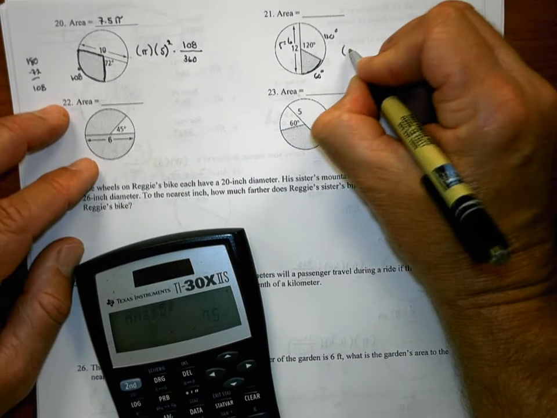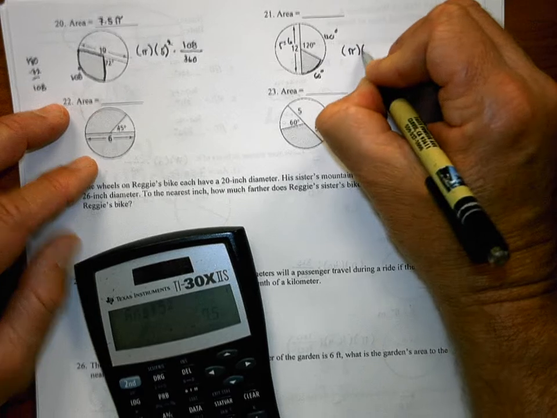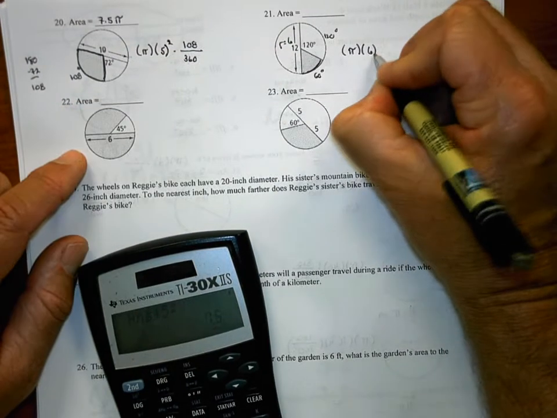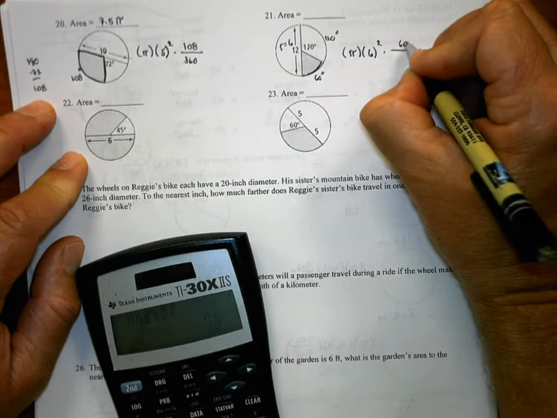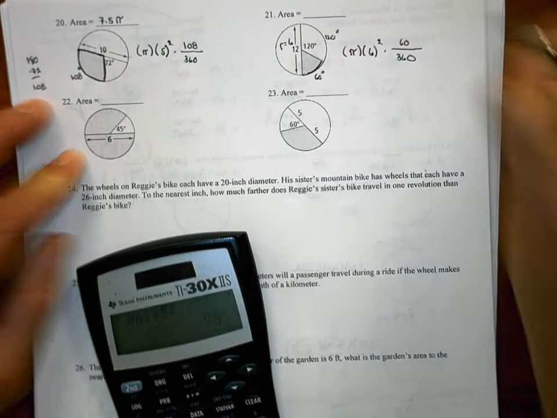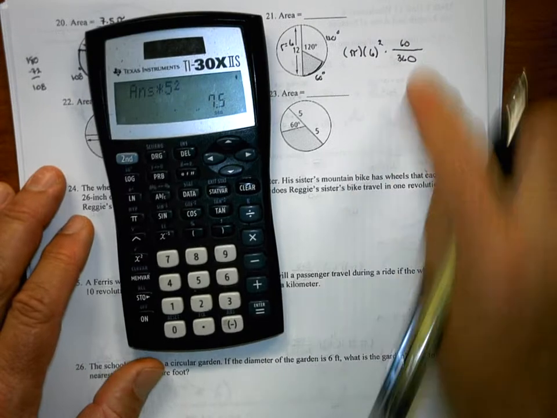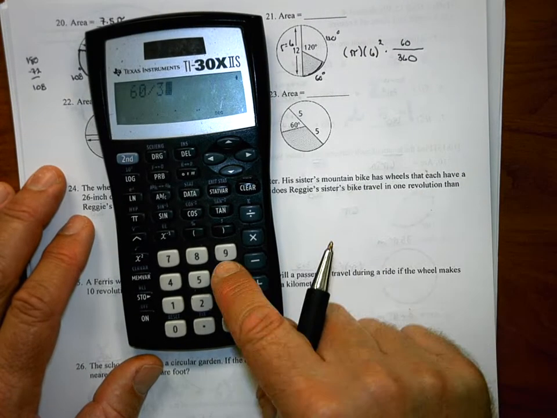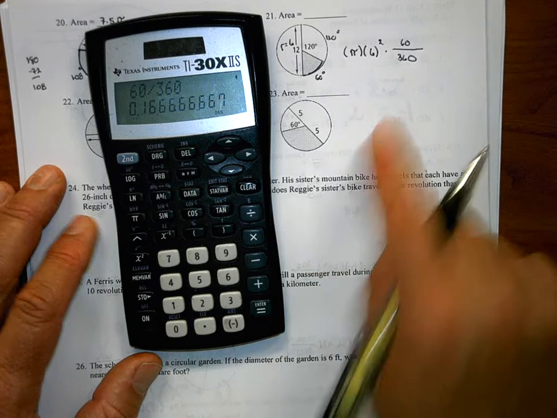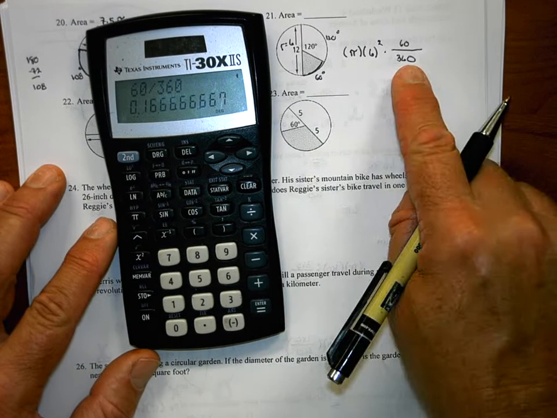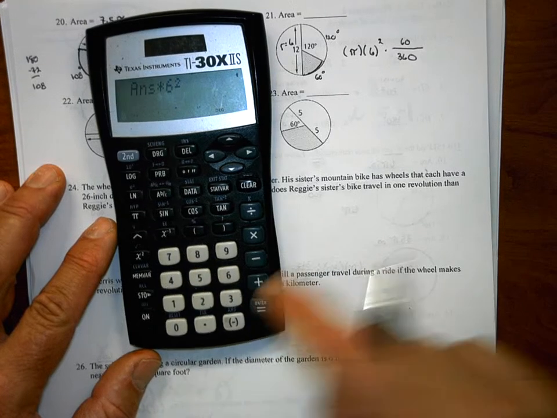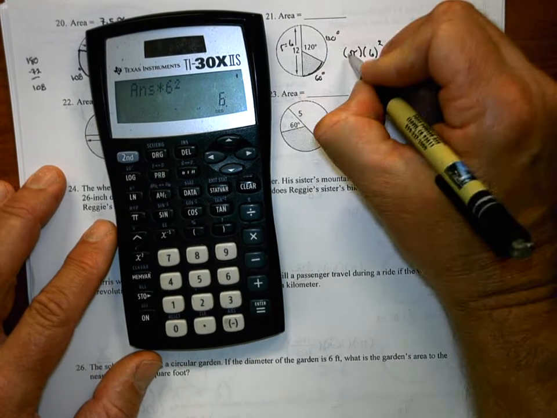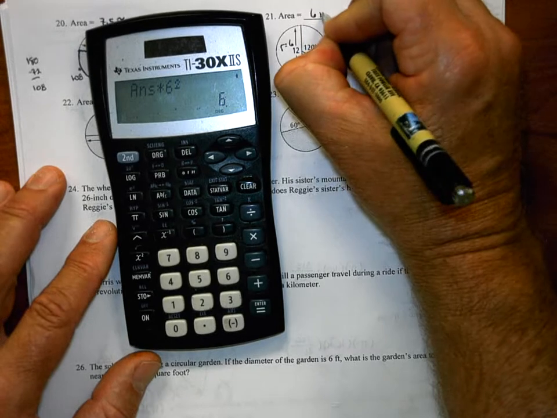So to find the area of the shaded part, I'm going to go pi times the radius, which is 6 to the second power. Then I'm going to multiply that by the fraction 60 out of 360. Okay, dividing out the fraction first, 60 divided by 360 gives me that yucky decimal. Don't round it, we're not done. Then we multiply that by 6 to the second power, and we get 6 pi. So my area of number 21 is 6 pi.